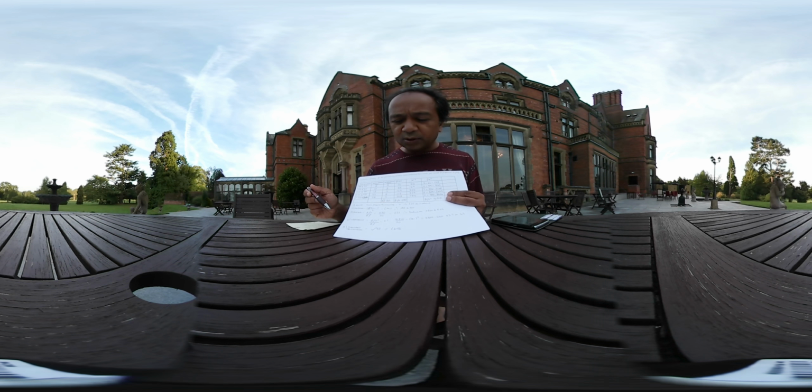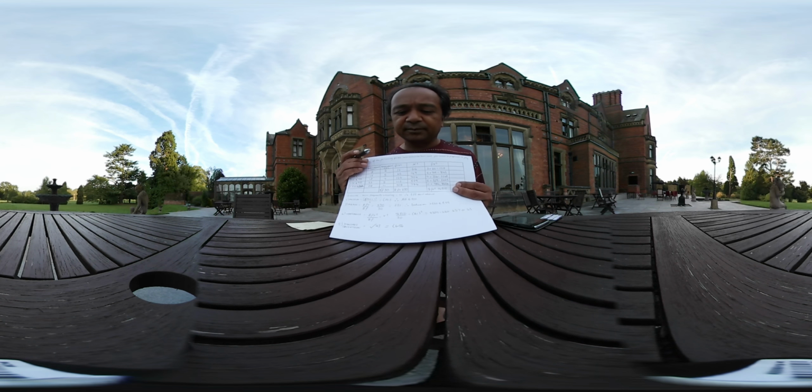Now, in order to look at the variance, we need to look at this formula here. The variance is the sum of fx squared divided by the sum of f, minus x squared.